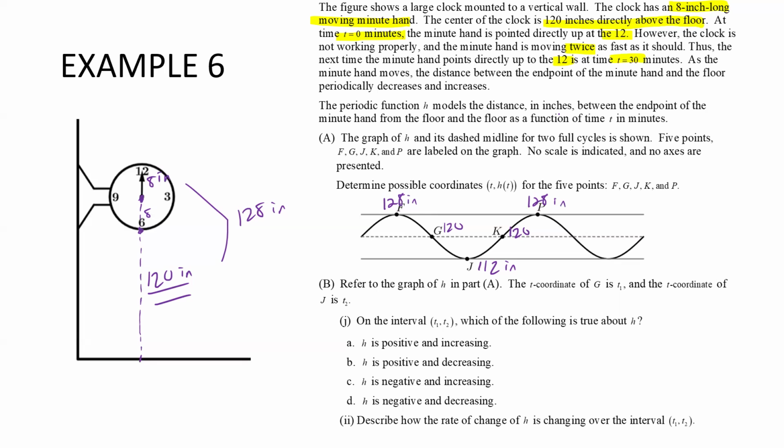Okay. So if I'm at 12, this is 0 minutes, right? So then I go around, and then boom. Now, remember, this clock is moving how fast? Twice as fast. So it's not just 0, then 5. It's 0, 10, and it's coming back around to 30 because it only takes 30 minutes for this clock to make its full rotation.